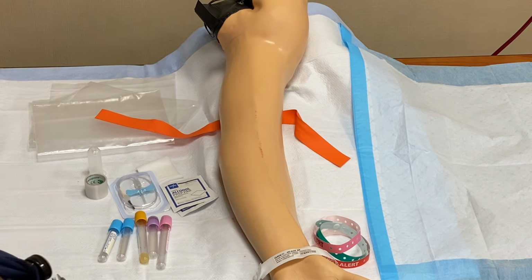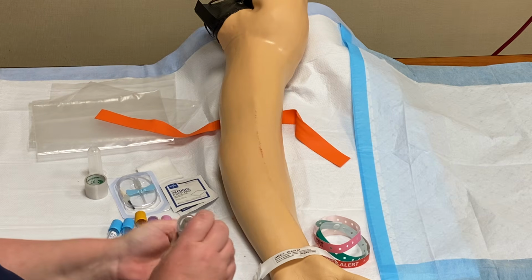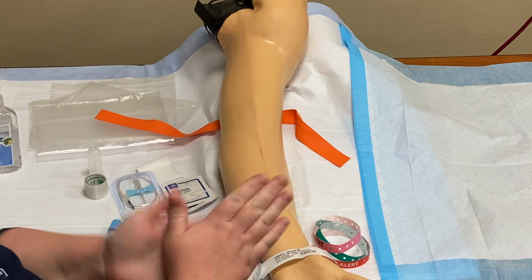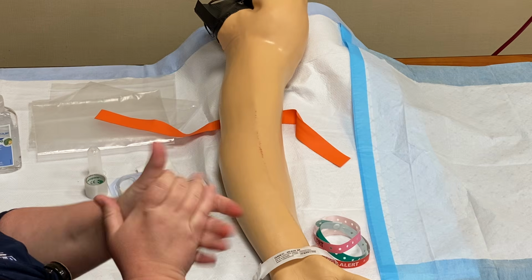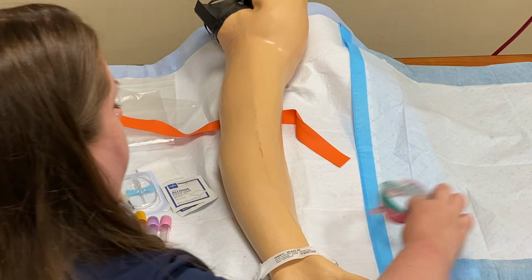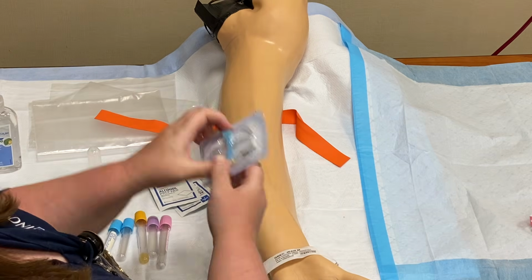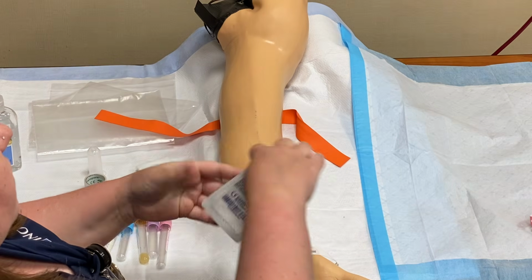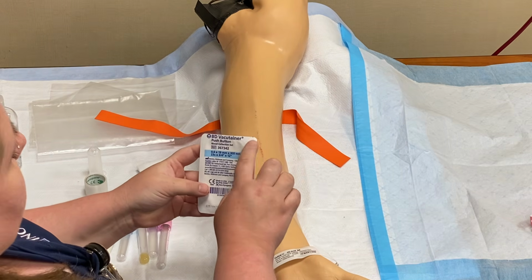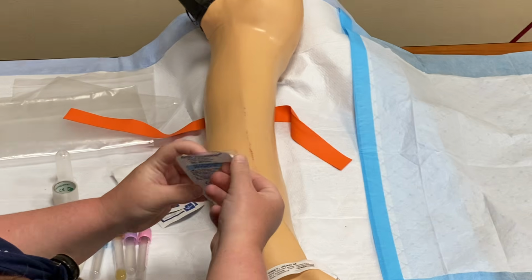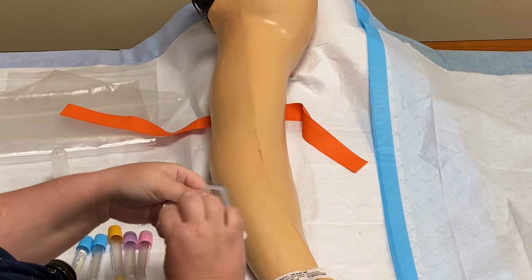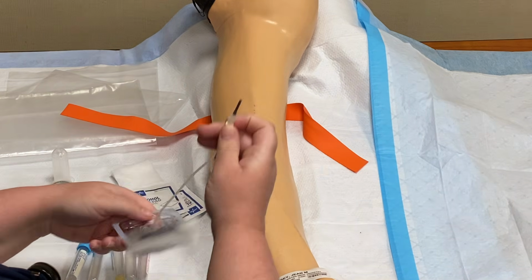So I'll take the tourniquet off. I'm gonna wash my hands, and I will set up my supplies. To open my needle, there's supposed to be a little arrow right here on the back of the package to show you where to open it. So I can open that up and take my needle out.